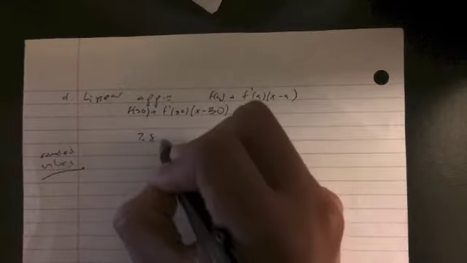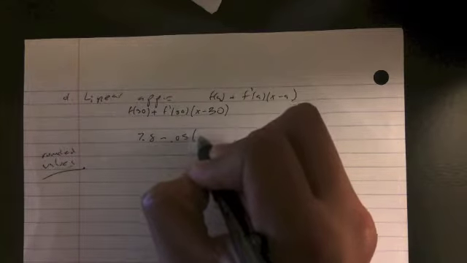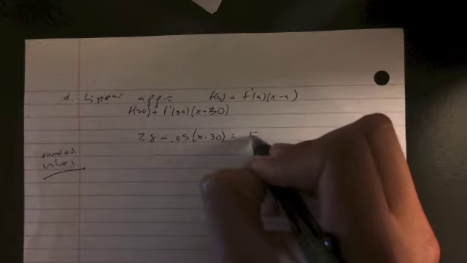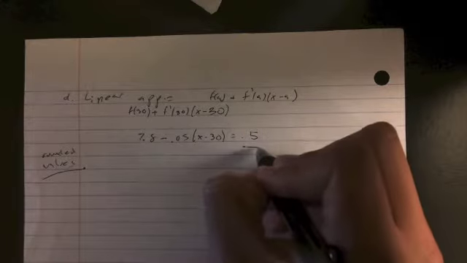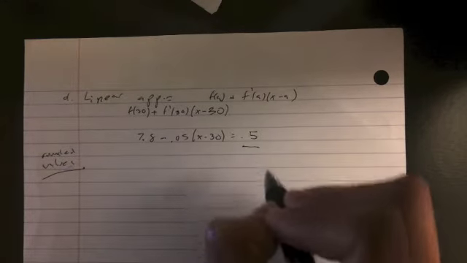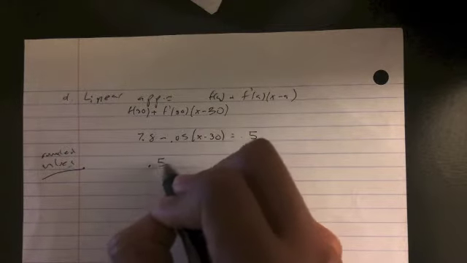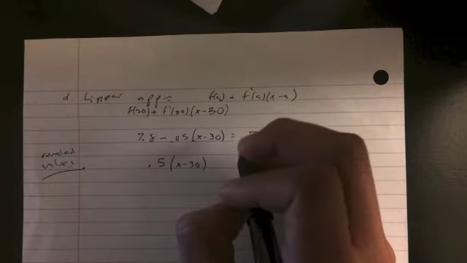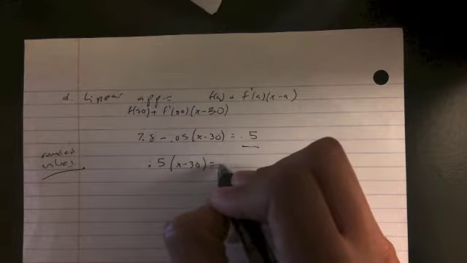I'm going to give you the rounded values of these numbers because I don't want to write that much down. It's not going to affect the actual answer because I have the actual value on my calculator and I'll give the actual answer later. So we get 7.8 minus 0.05 times x minus 30, and this is equal to 0.5 because we want 0.5 pounds of grass clippings.